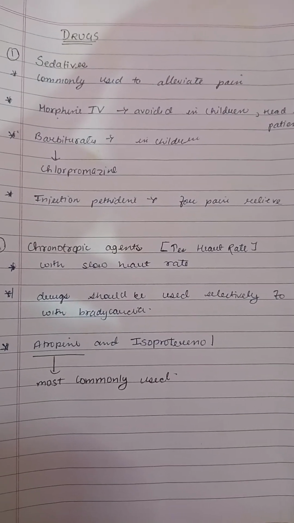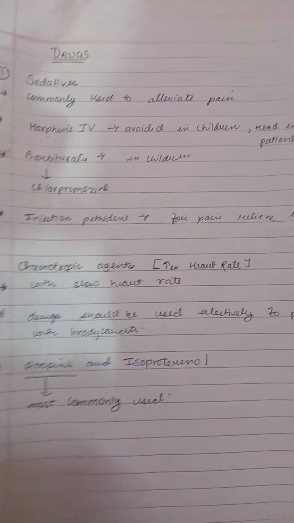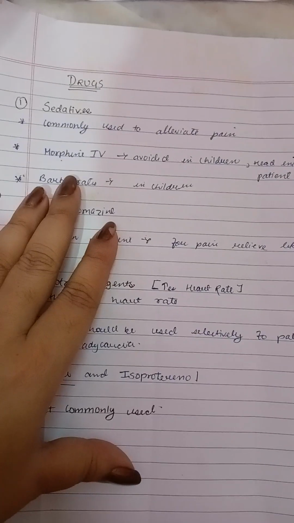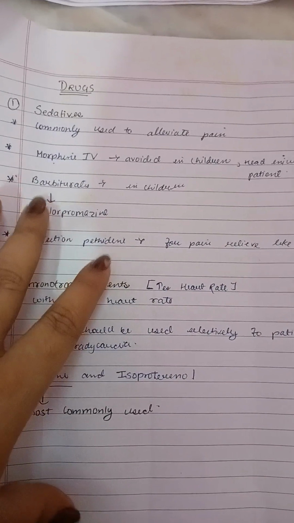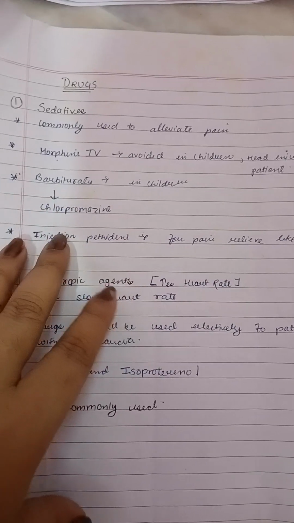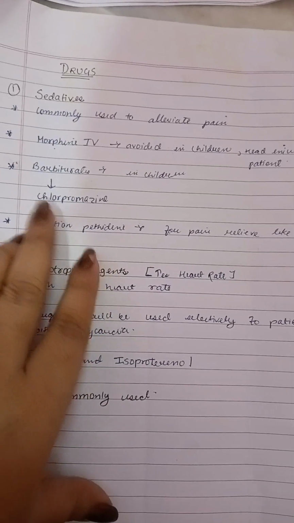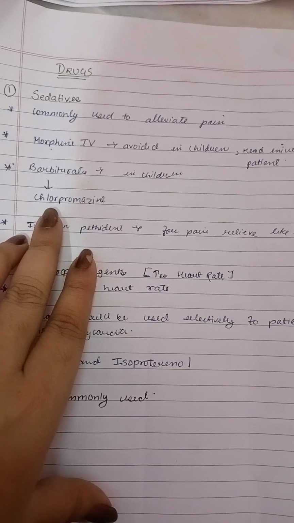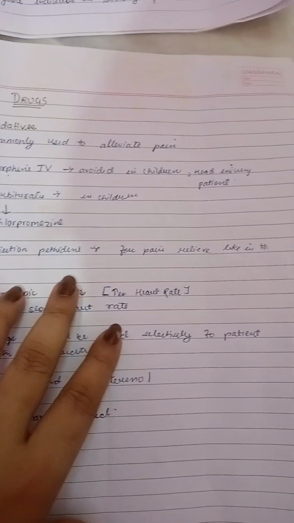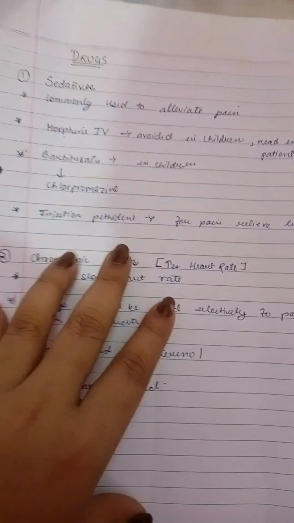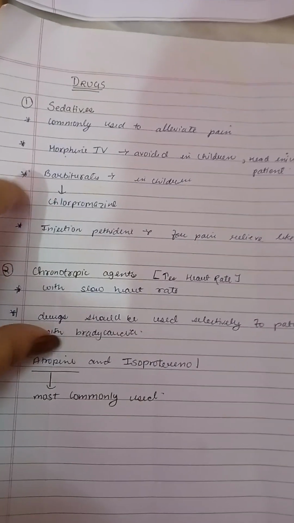It is most commonly used to alleviate pain, as in to give relief in pain. Morphine IV is avoided in children and head injury patients. Barbiturates are used in children. Barbiturates, like chlorpromazine. Okay, injection pethidine for pain relief, like in fracture. Okay, these are common sedatives which are used during shock.